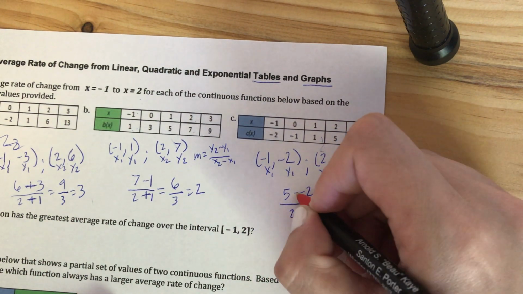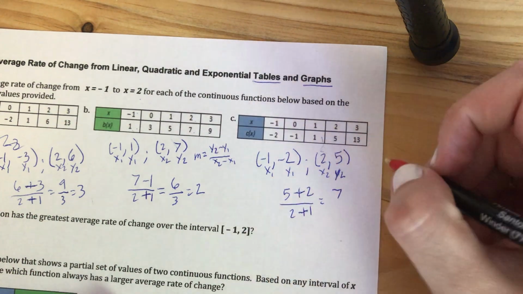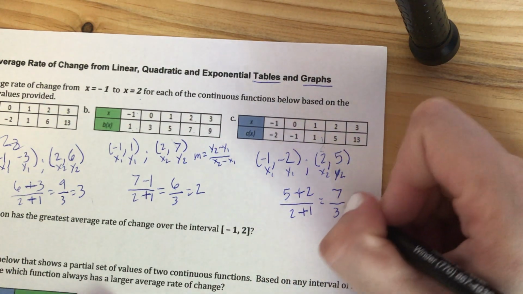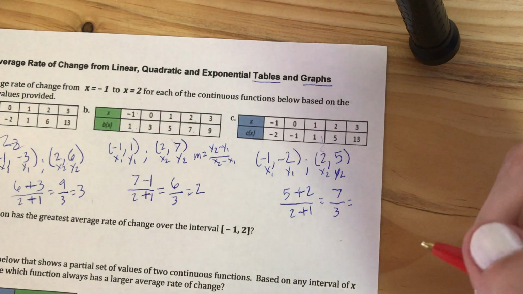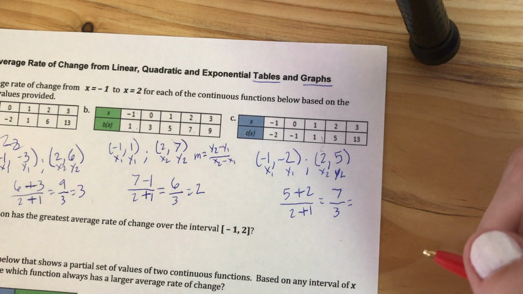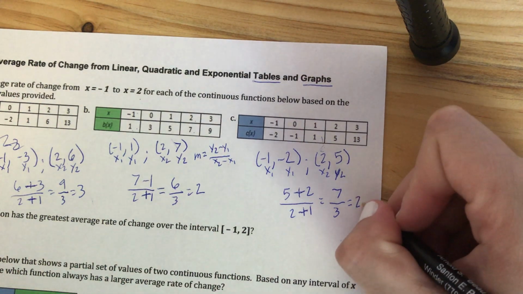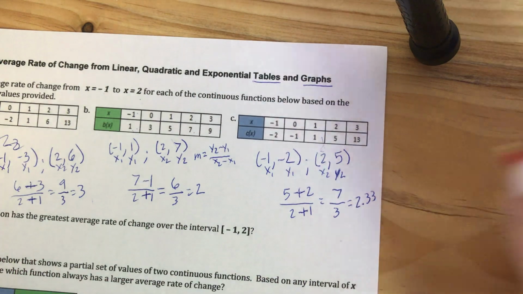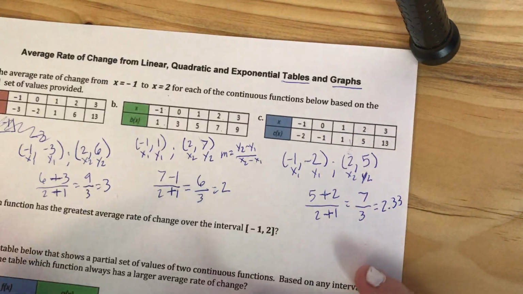So this is, remember, we got to add. So 7/3, okay, 7/3 is a fraction. So I'm just going to do 7 divided by 3 on my calculator, and I get around 2.33333. Okay, so I'm just going to round to 2.33.